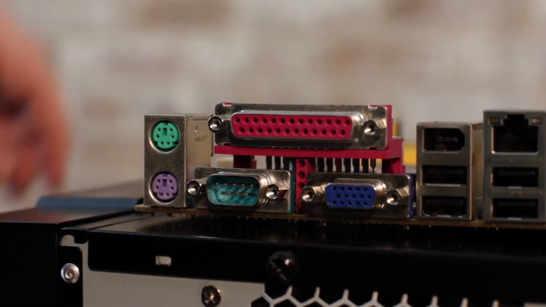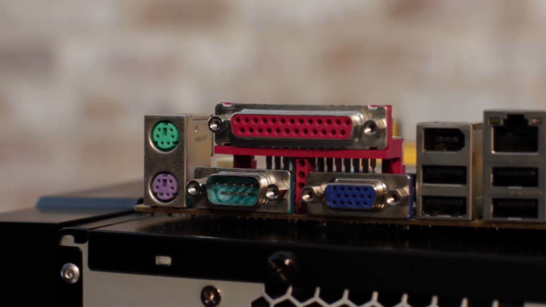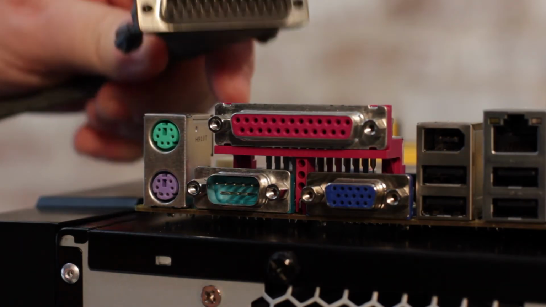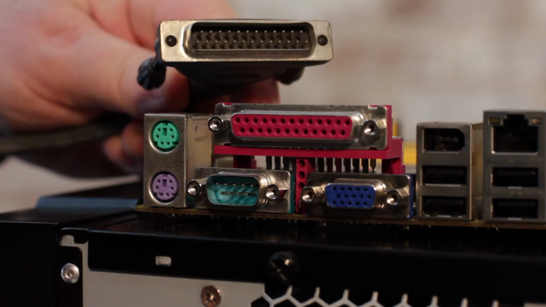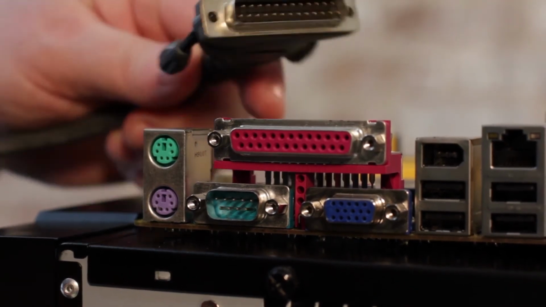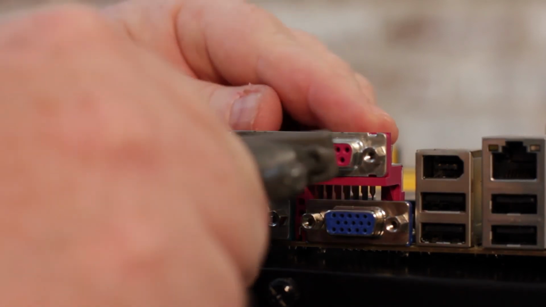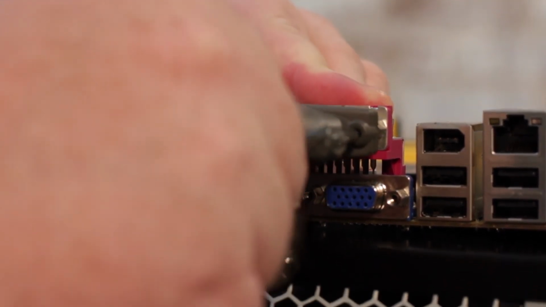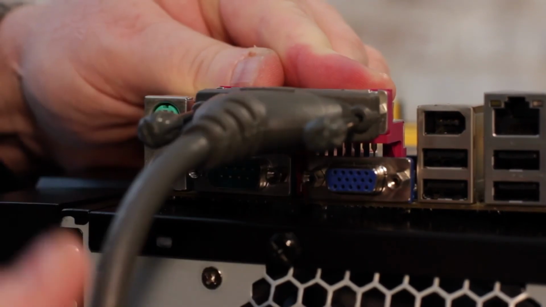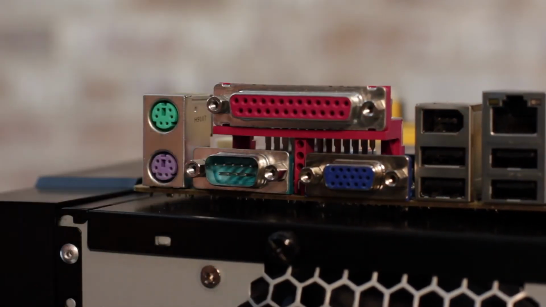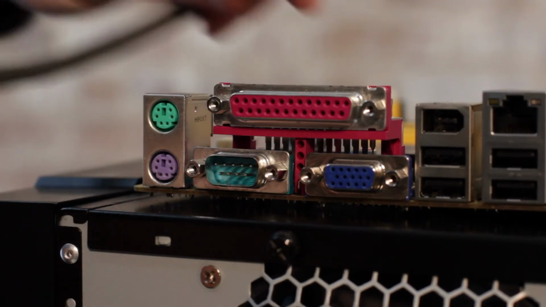Directly above it is a parallel port. Parallel ports were also original connections on the first IBM computers 30 years ago, and they're still out there a little bit. These guys are used more than anything else for printers. So what we have here is a 25-pin female D-sub connector. And more often than anything else, you're going to see this for a printer. And that's a parallel port.